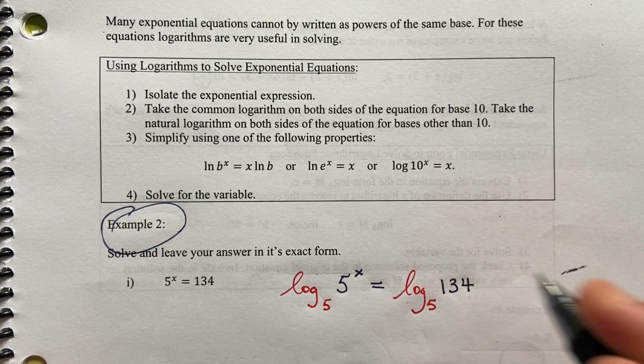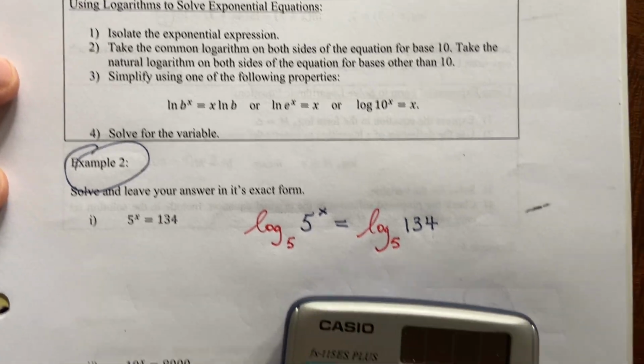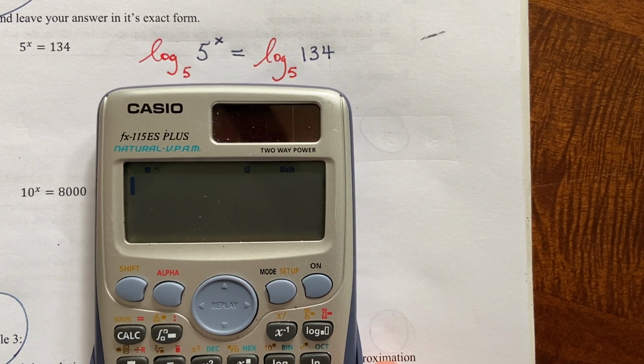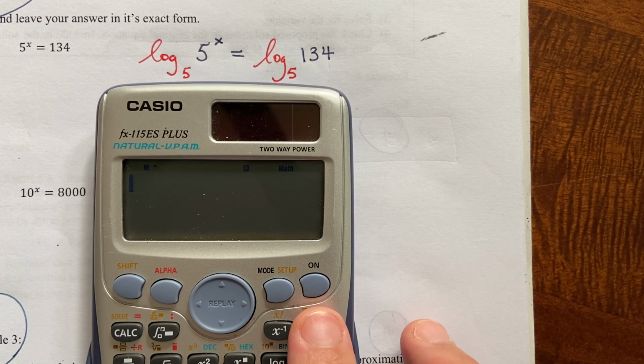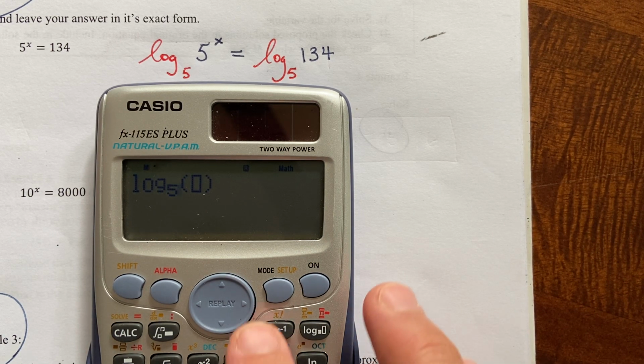Okay. What ends up happening is, let me show you a couple things. You may have this button on your calculator, this button right here. Press that button. Let's use a 5.